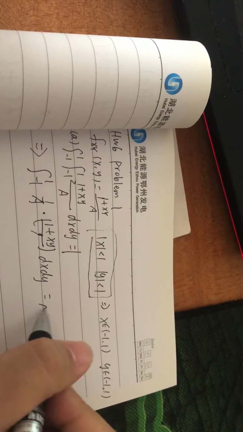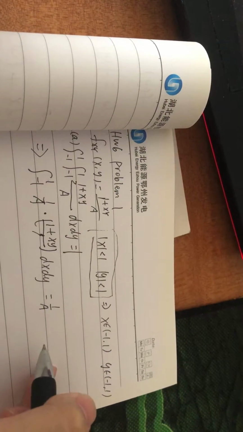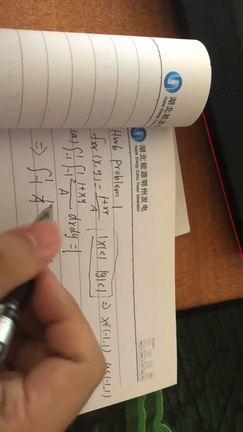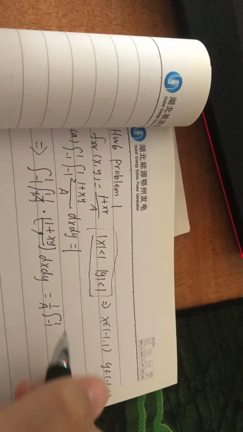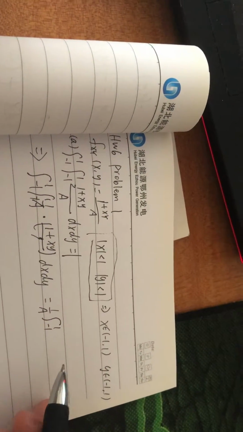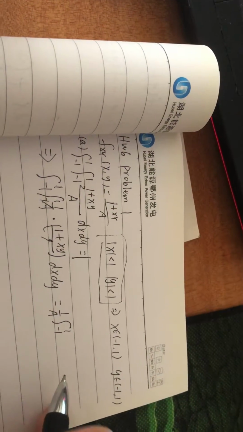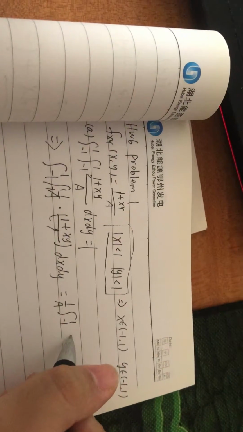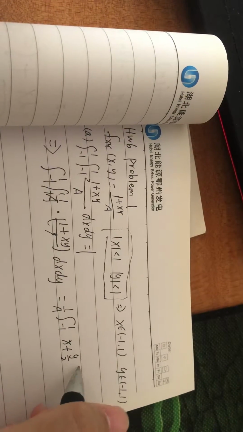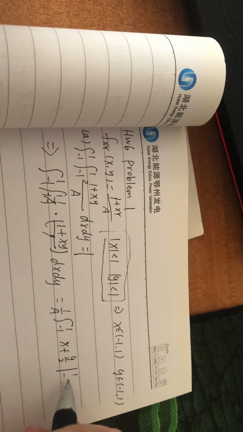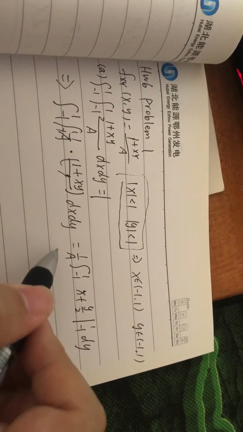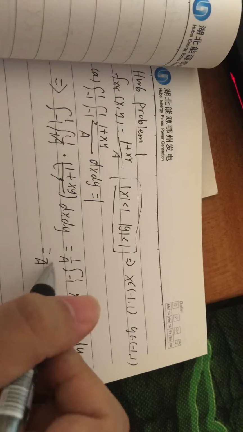We take 1 over a out of the integral, and we have two integrals. The first we can get is (x + xy/2) from -1 to 1 dy, and we continue to calculate.